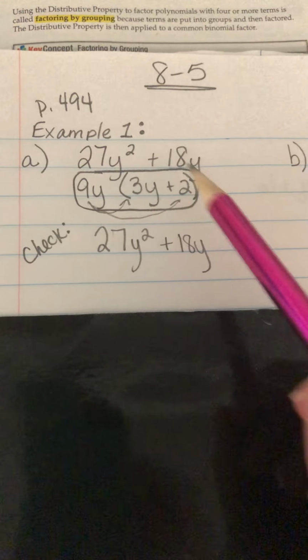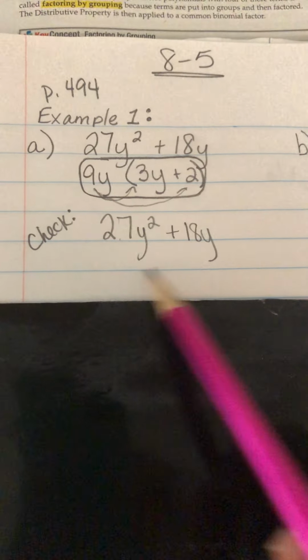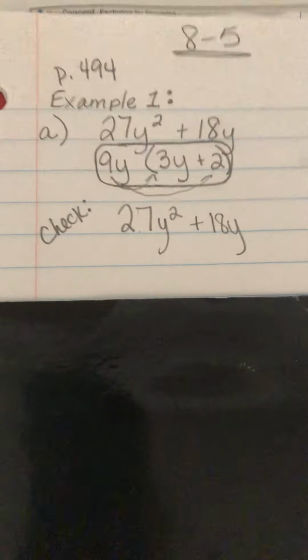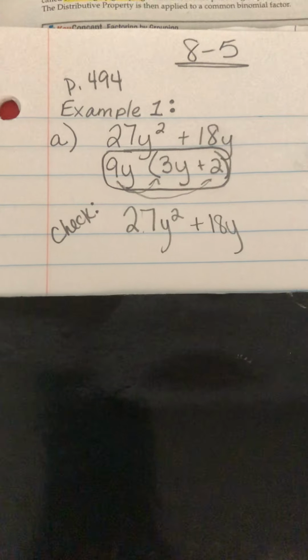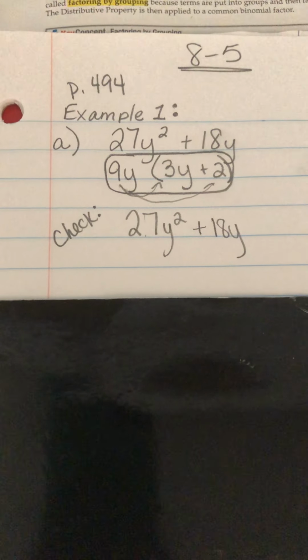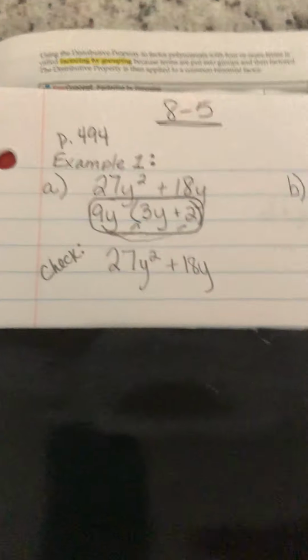So again, the answer is what I circled, but you can check it by distributing. And I would like to see that. I want to make sure that you all are checking by distributing before you're done, okay? It only takes a second to do, and it really helps to make sure you're on the right track.